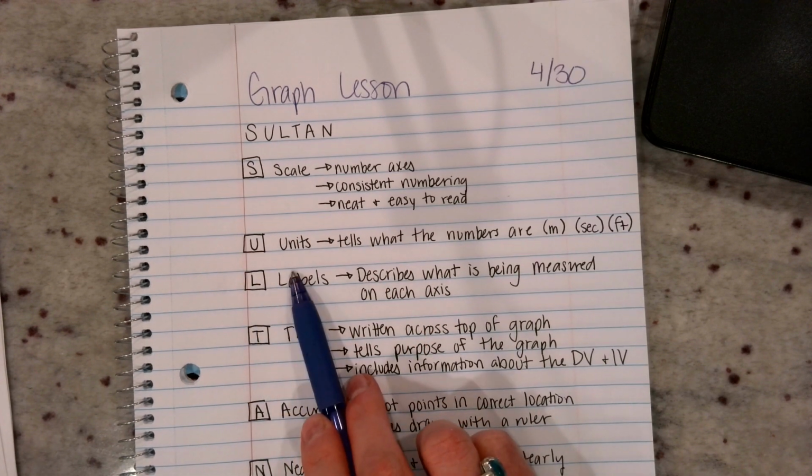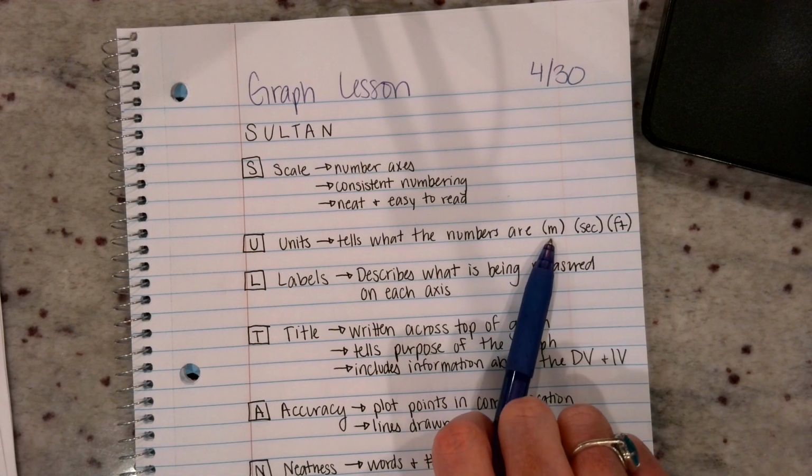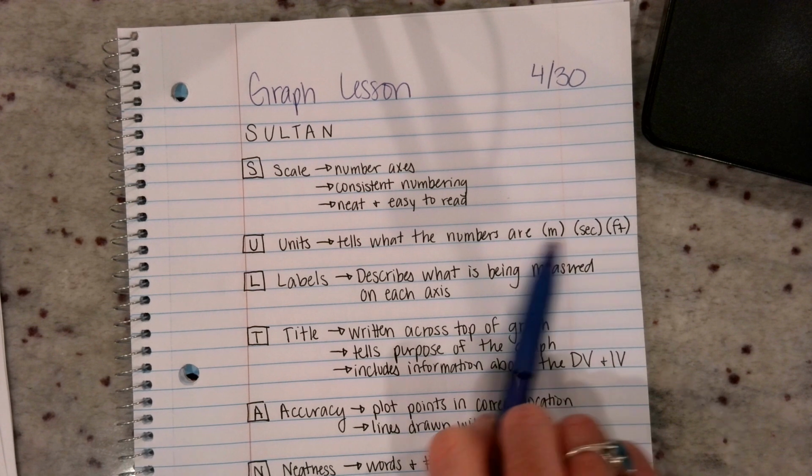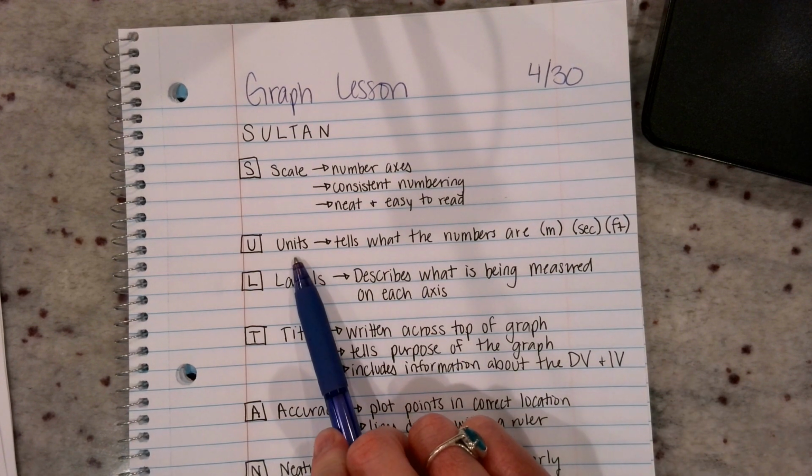U stands for the units. It tells what the numbers are. Are you talking about meters? Are you talking about seconds? Are you talking about feet? So what are you talking about? The U stands for units.